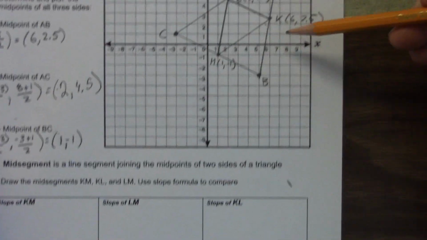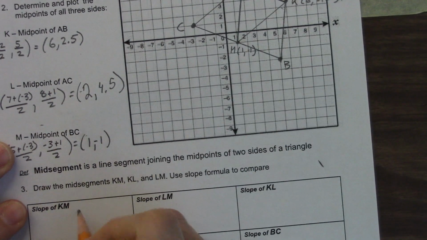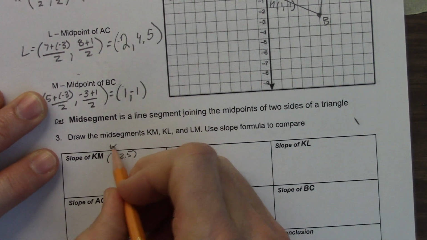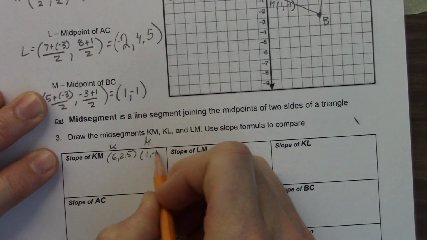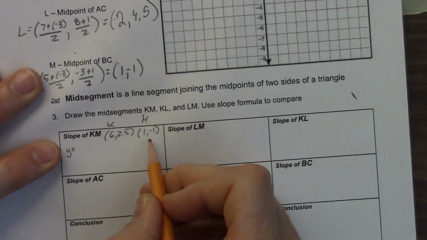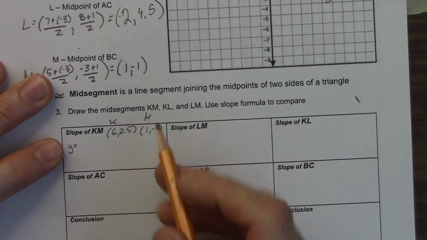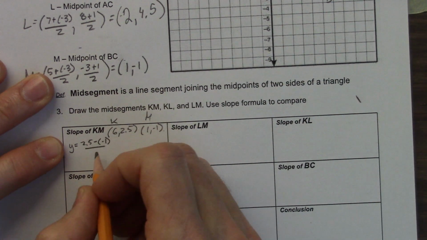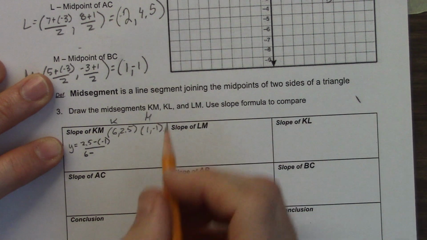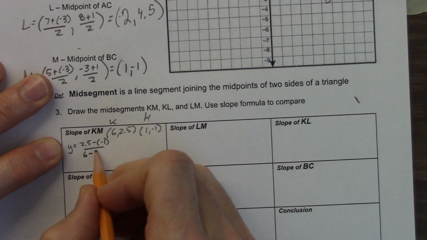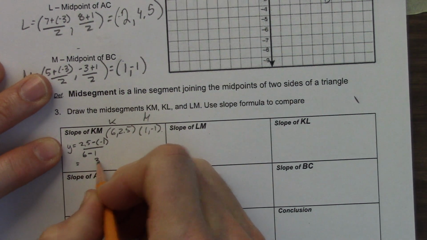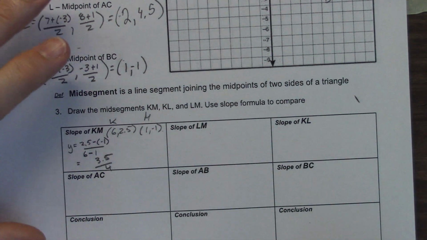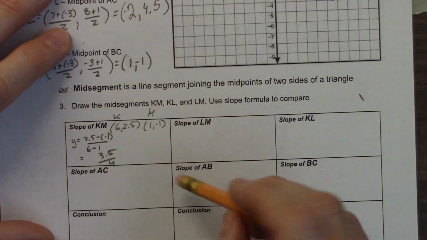KM is up here. So we're going to do K. Y2. 3.5 over 4.